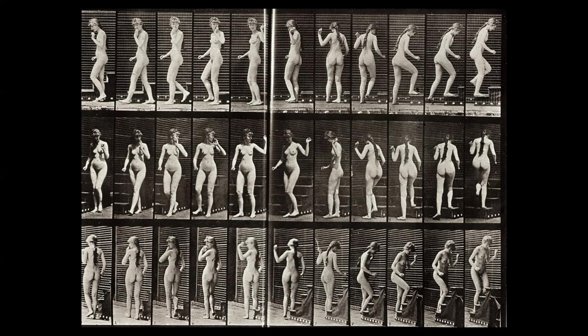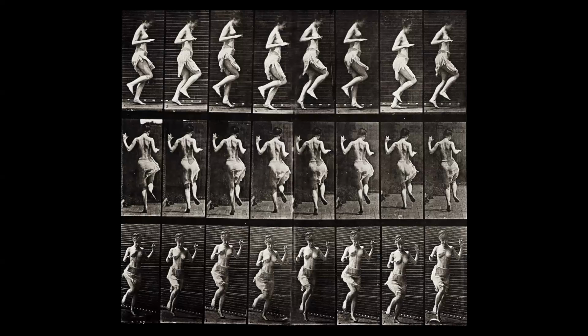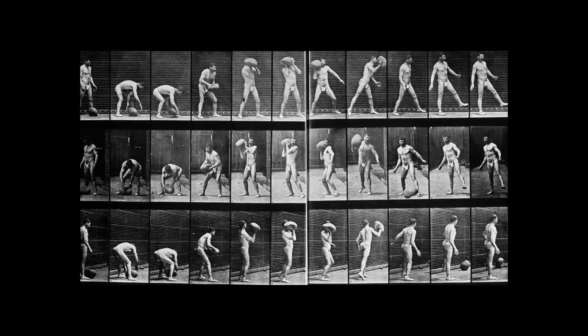And some kind of bizarre ones. This one's called Woman Turning, Blowing a Kiss, and Climbing a Stair. Woman hopping on one foot. Woman running and kicking a hat. And one of my favorites, man lifting and heaving a 75-pound boulder from 3 different angles here.